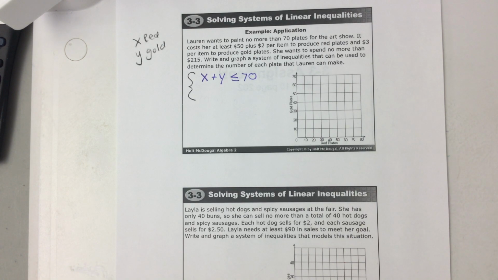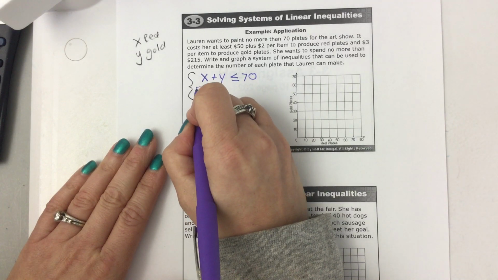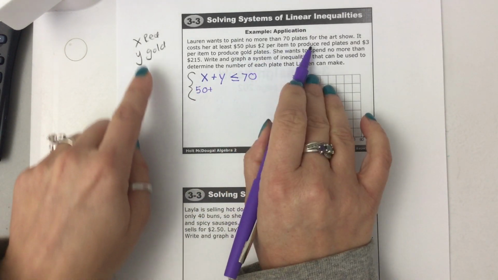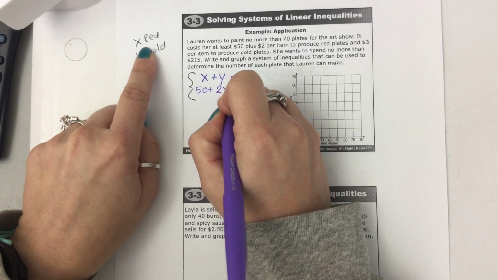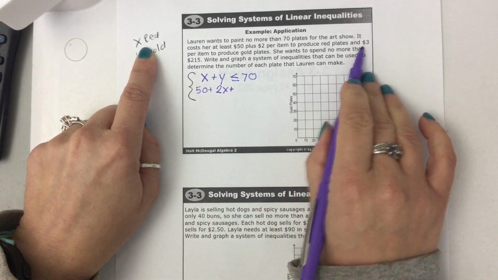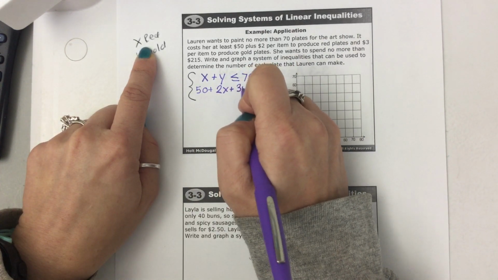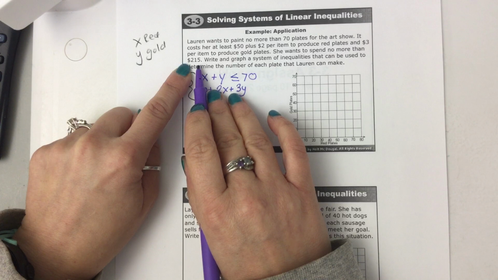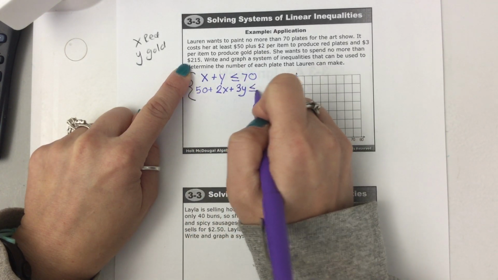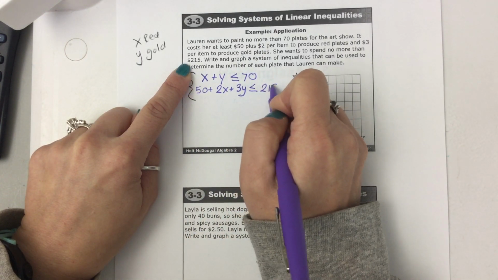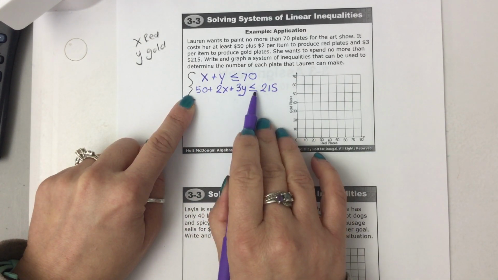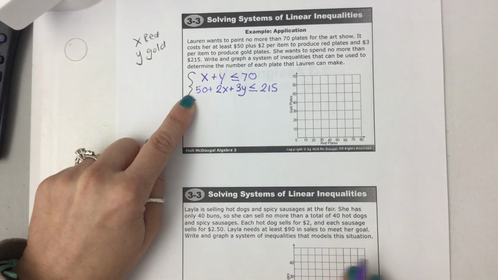Now your second thing that we're looking at is money. It costs her $50 no matter what. The cost is $50 plus $2 for red plates, so 2X, plus $3 for gold plates, so 3Y. She wants to spend no more. This is her cost. No more than, so less than or equal to $215. She wants the cost. It's okay if it equals 215. It's okay if it's less, but can't be more than that.